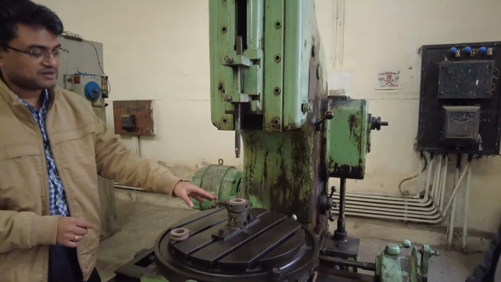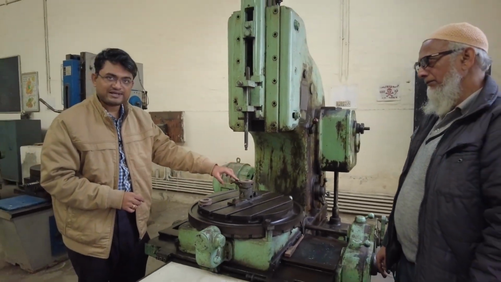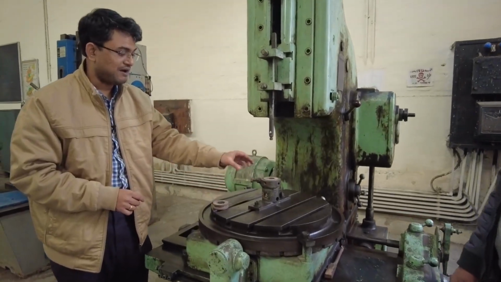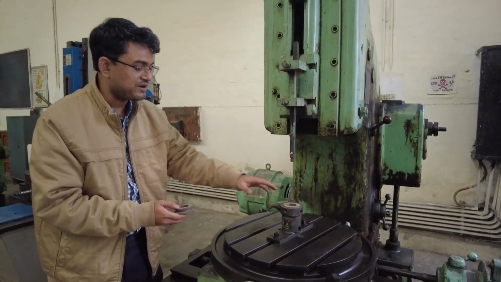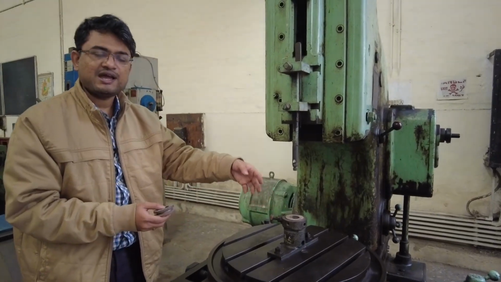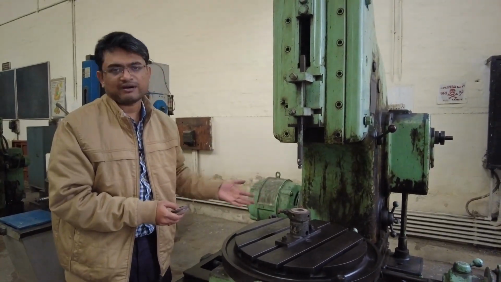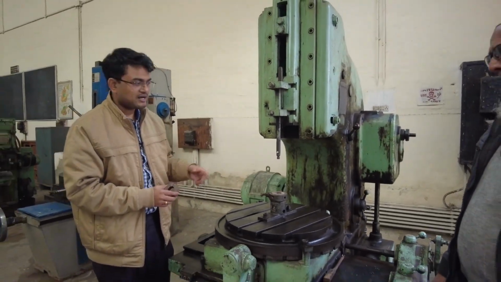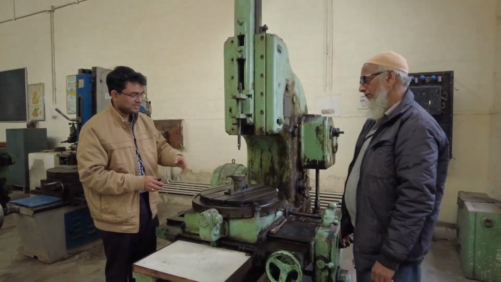With this operation the keyway is formed, and after one keyway is formed, we can rotate the workpiece by 90 degrees and cut another keyway, whatever we want as per our design requirement. Now we will see the cutting operation on this slotting machine as per the demonstration.